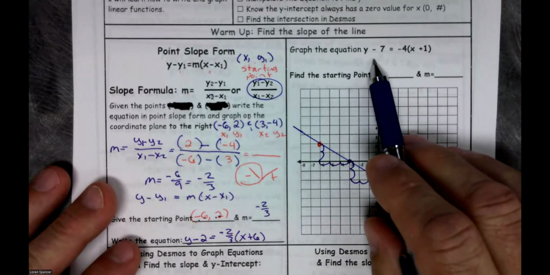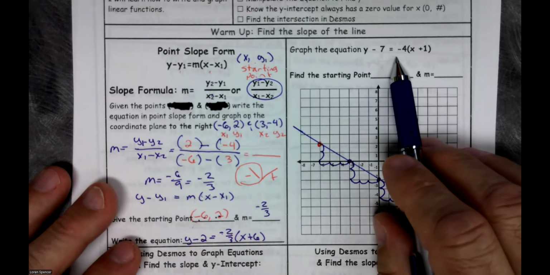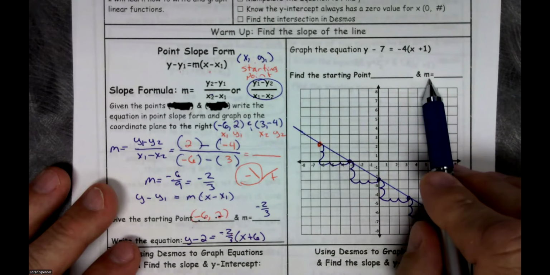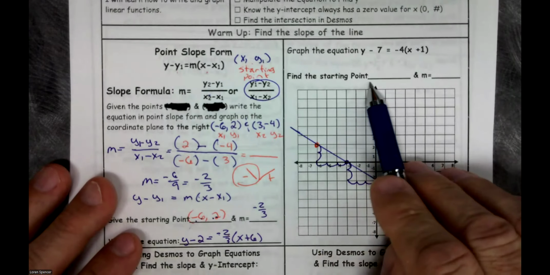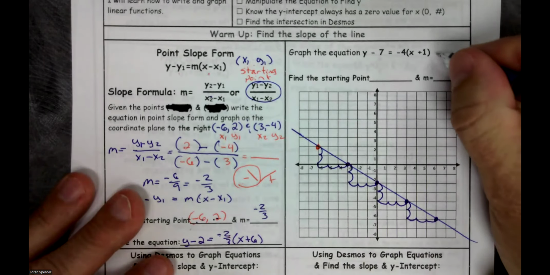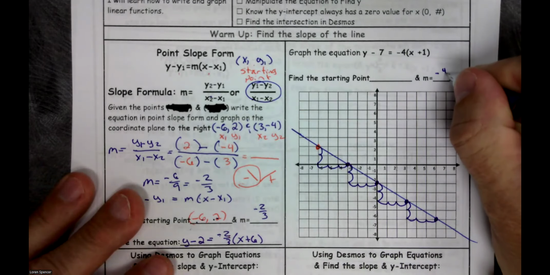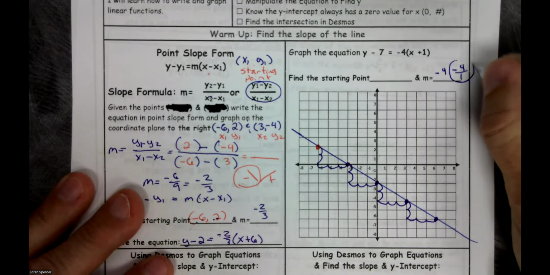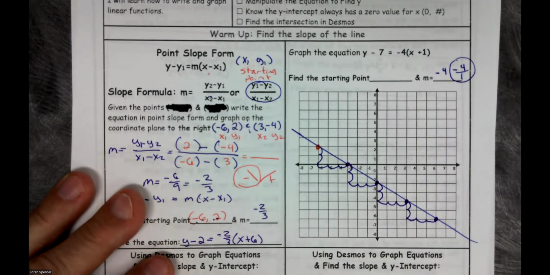The next thing says graph the equation y minus 7 equals negative 4 times x plus 1 and find the starting point and m. I would suggest we find the starting point and m first. Let's start with the slope. Well, we know the slope is negative 4, but I need to write that as a fraction, so that'll be negative 4 over 1. That's what I care about because that's the way I'm going to have to graph it.